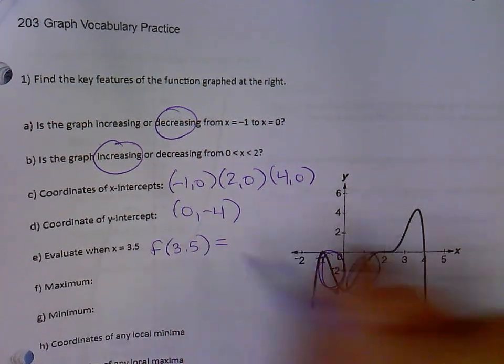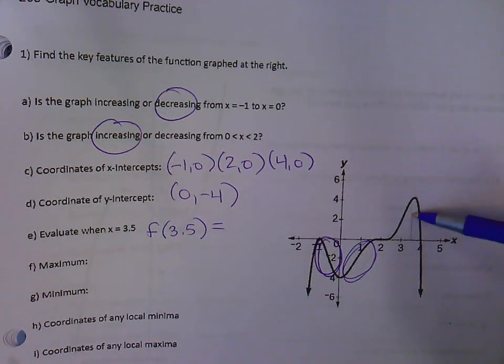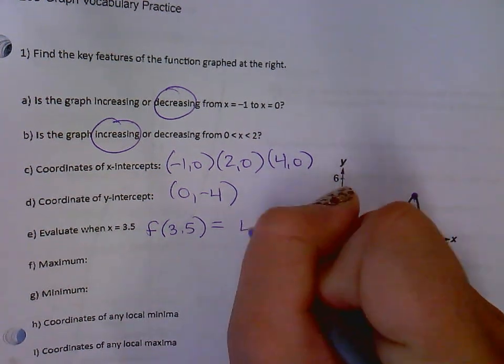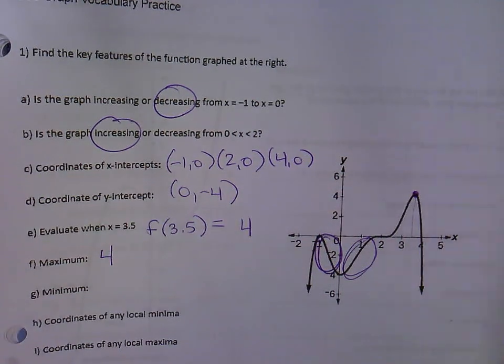Okay, when x is 3.5, another way I could write that is find f of 3.5. That's function notation. Let's see, where's 3.5? That looks like it's that high point, right? Is that what you said? 4? I would estimate 4. Let's see, so that is the maximum, right? The maximum y value is at 4.